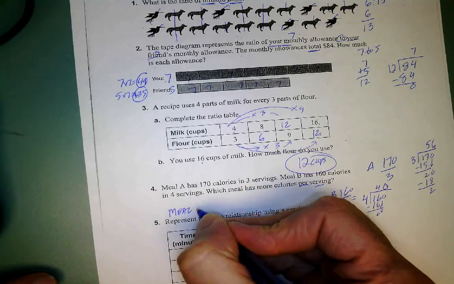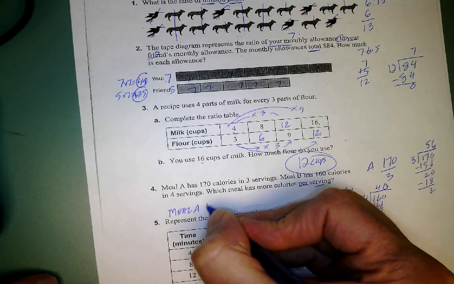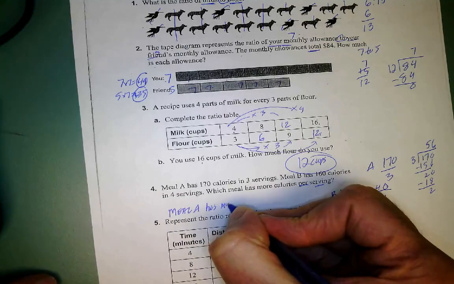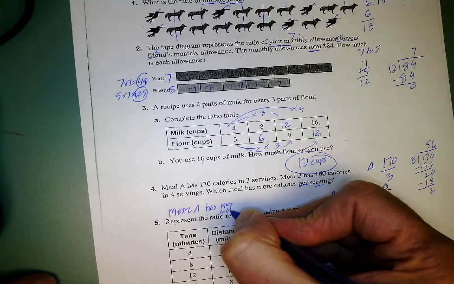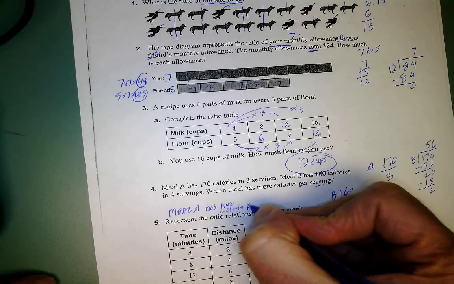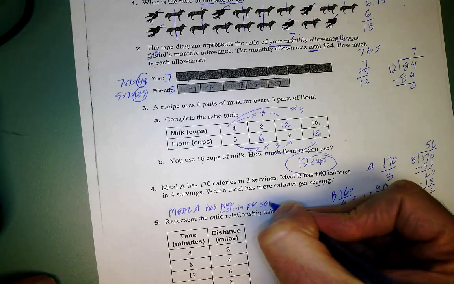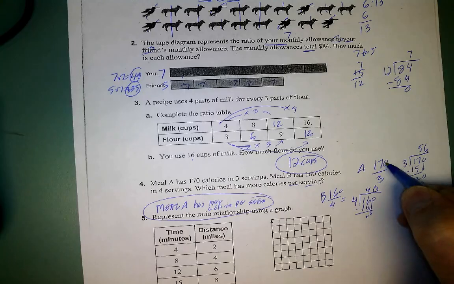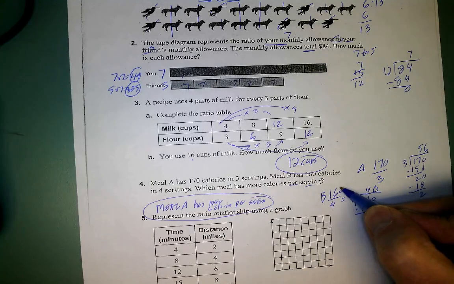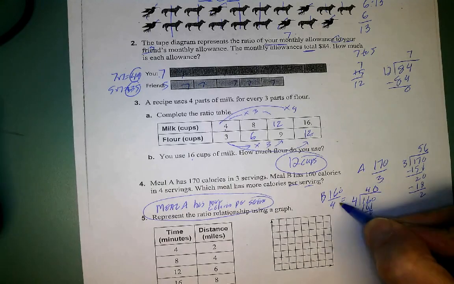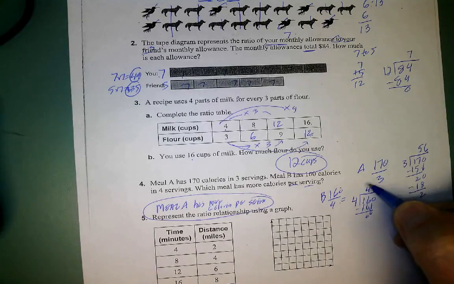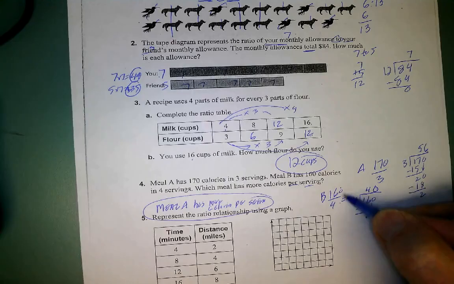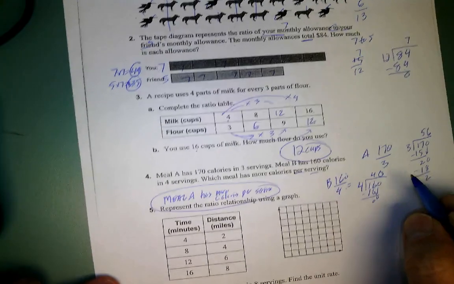But let me show you something real quick. There's more calories per serving. So if you compare the A and B, you have 170 calories, which is more calories, and only 3 servings, which is fewer servings. So really, you can just use some logic here and say, wait, there's more calories and less servings. There's no way this is going to be more. All right? So kind of cool way to see them both.